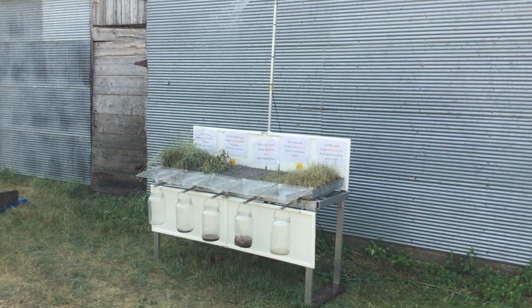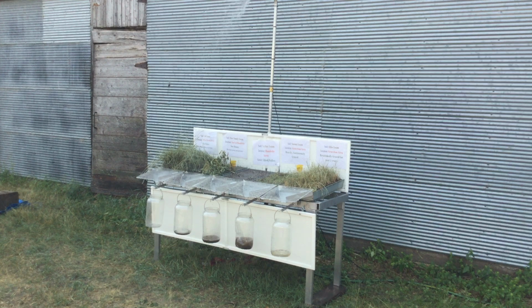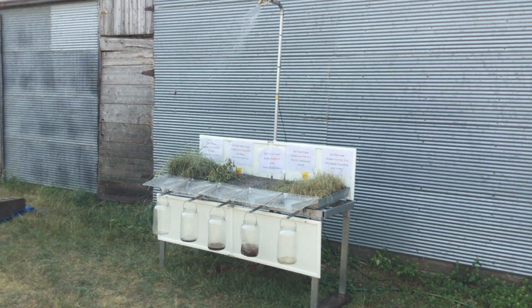Are you seeing some of these samples? There's some soil showing up on that splash board on the back. Yeah, that's definitely some splash.